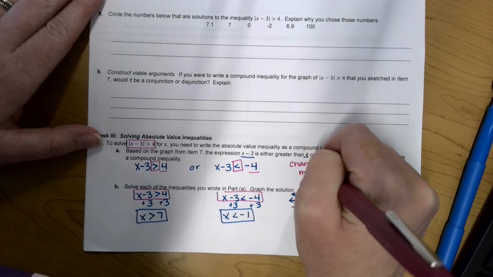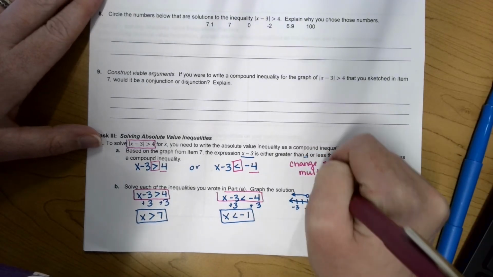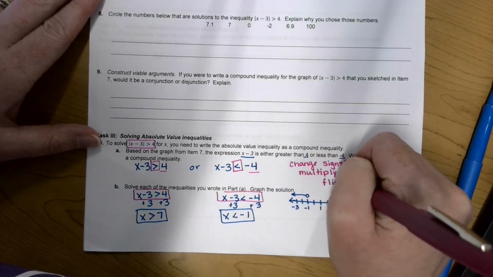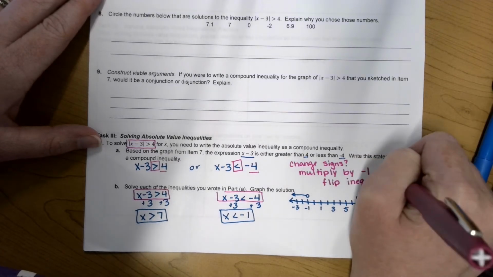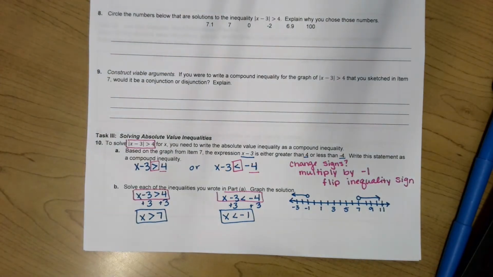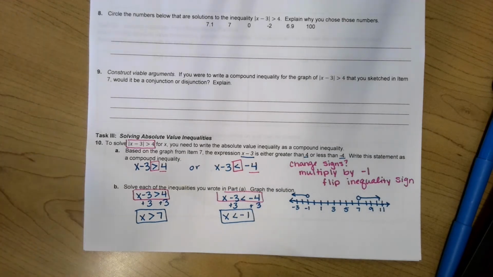You're basically multiplying by -1. And when you multiply by a negative, you flip the inequality sign. So it follows those same rules. You still have two separate inequalities or two separate equations, and you solve for the positive and for the negative. And then we still have that multiplying by a negative flip rule. So it's kind of combining these rules to get to the same place.